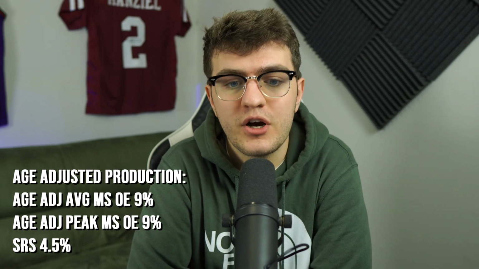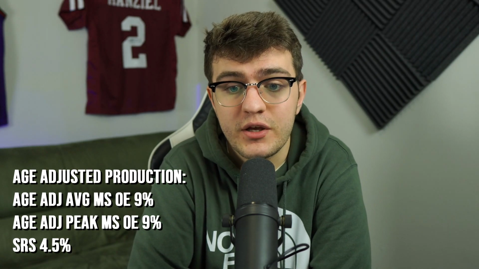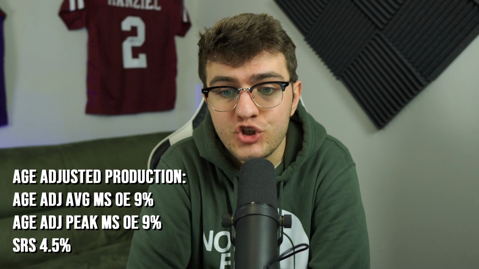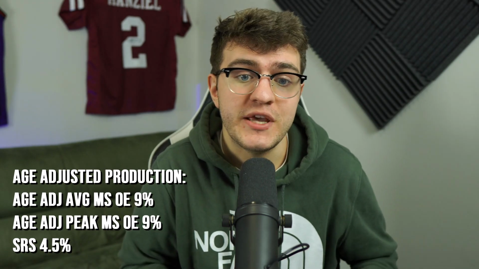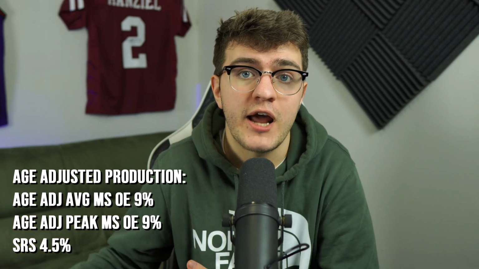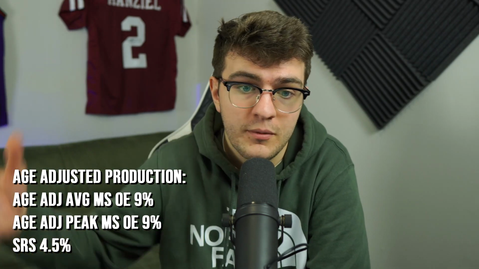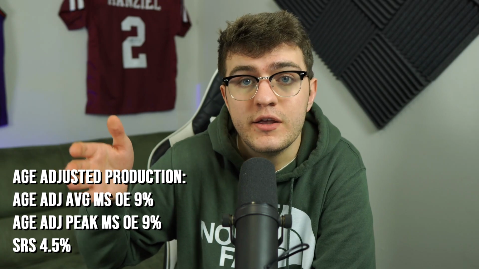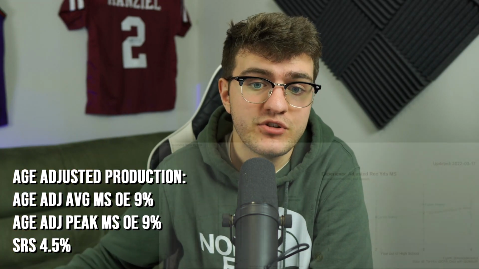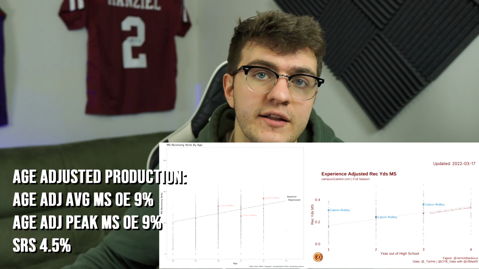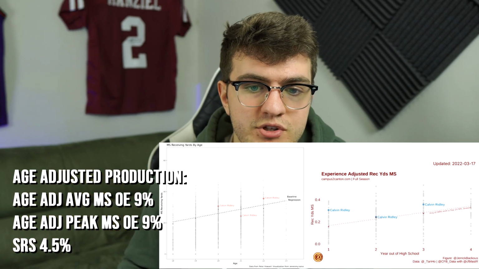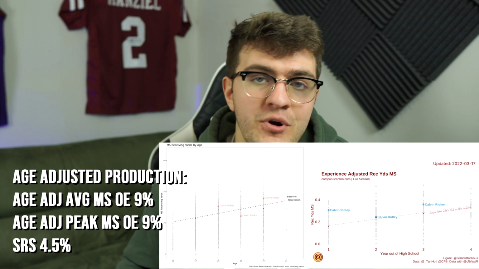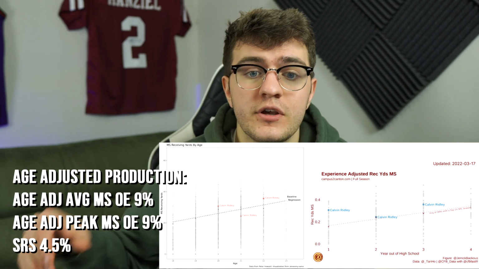Then we have age-adjusted production, which is going to be much easier to explain because it is the same exact thing in terms of market share over expectation, and we're using average and we're using peak. Average accounts for 9%, peak accounts for 9% in this component. So instead of year 1, year 2, year 3, like we have in experience adjusted, we have age 18, 19, 20, 21 in age adjusted production. And the best way I can show the difference of what that really means on paper is with Calvin Ridley again. And here are 2 charts.